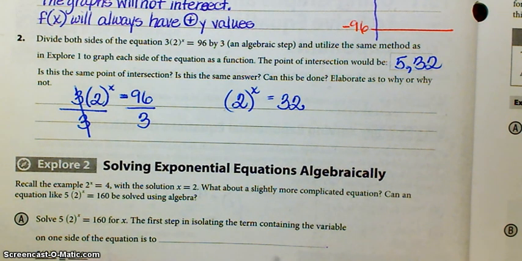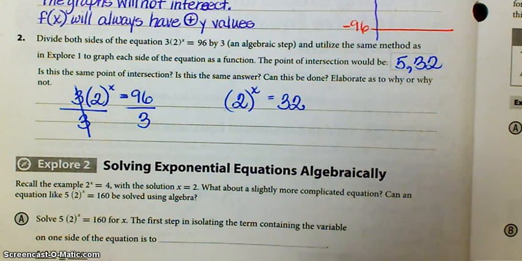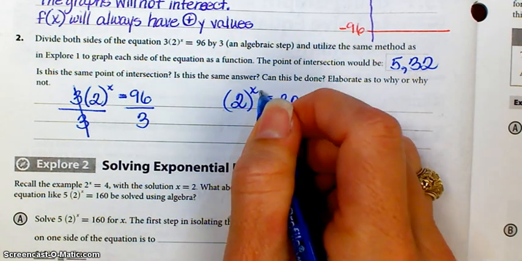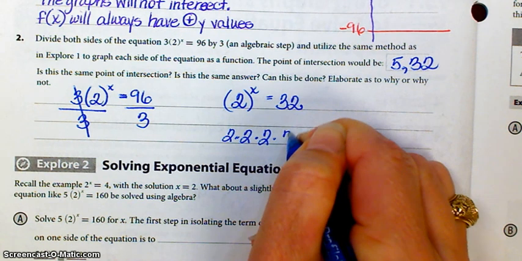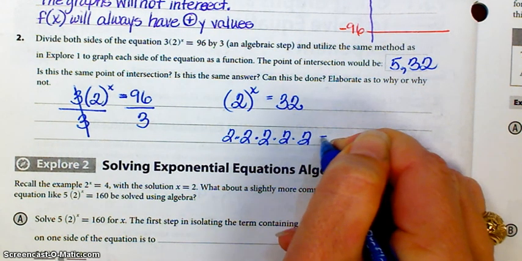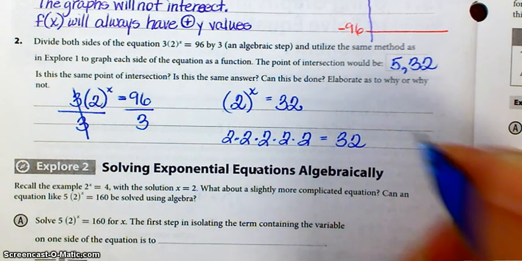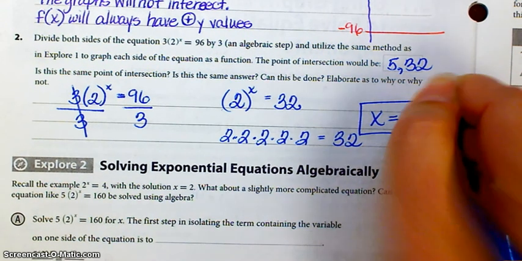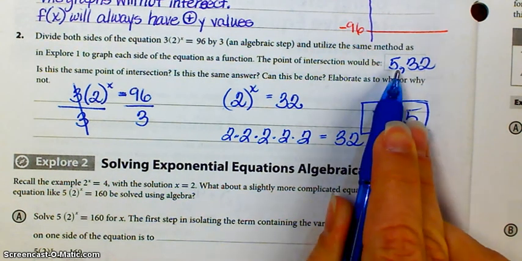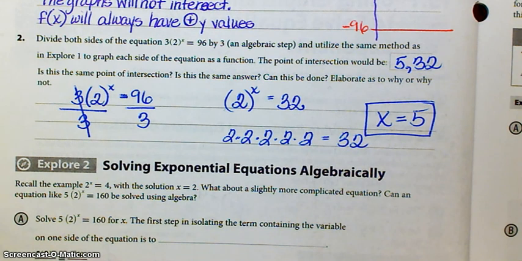Okay, so what I want you to see is a little bit of thinking will tell you that 2 times 2 times 2 times 2 times 2 gives you 32. So that x that you're missing is 5, which makes sense because that was also the intersection point in our solution.